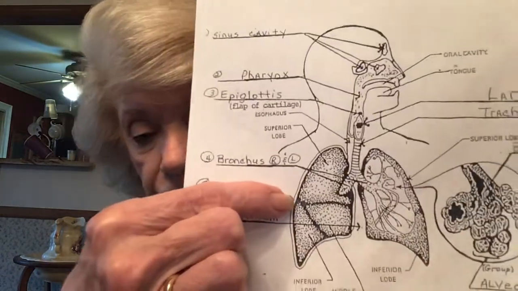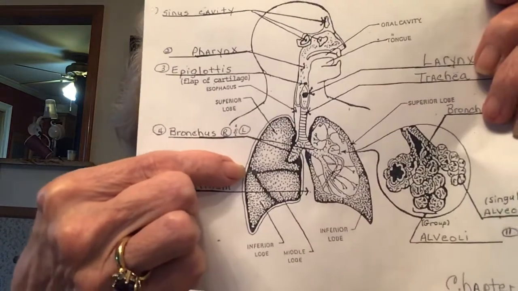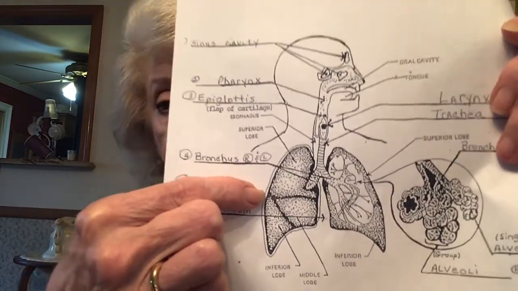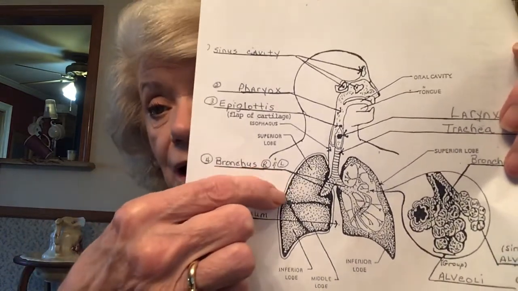Just like we have little sacs around the heart. So each lung has a double layer of the pleura. The parietal pleura is the outer layer that's nearest to the ribs. The visceral pleura, which is the darker line right there, is the inner layer that's near the lungs, and that's what actually lines the lungs, all right?